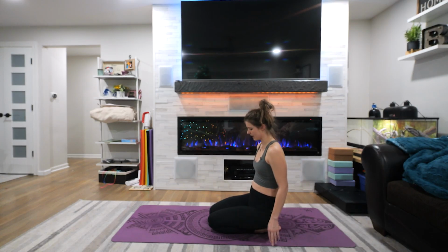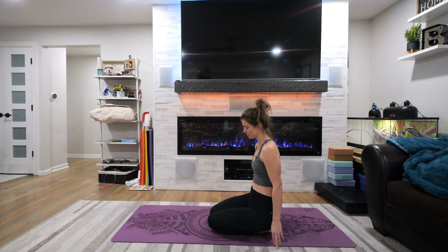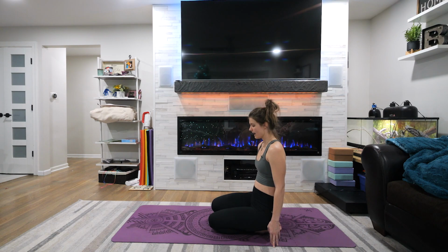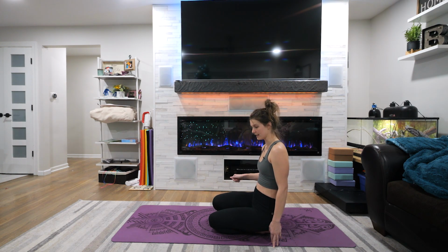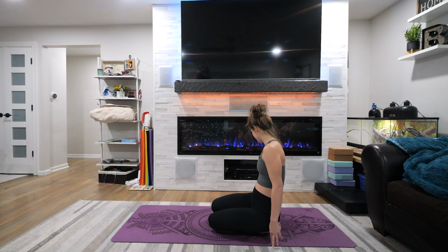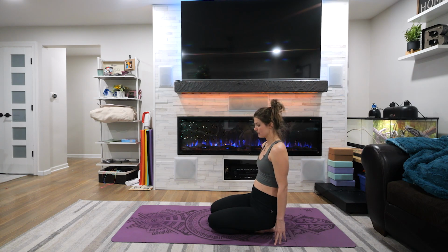Let's go ahead and switch sides as soon as you get to 30 on that side. Okay. And remember, don't let that foot sickle or lean out to the side, your heel roll out to the side. Can you keep your foot straight on the ground? And then you're just pumping back and forth.